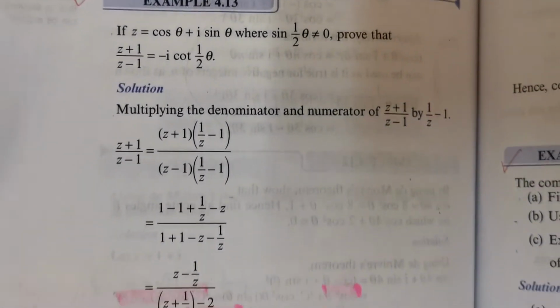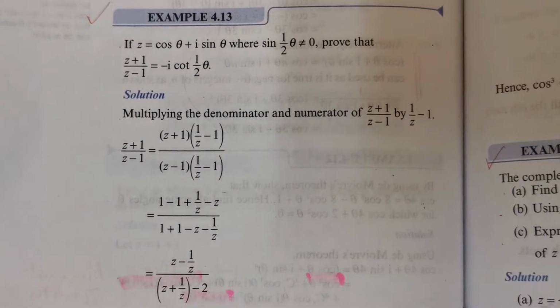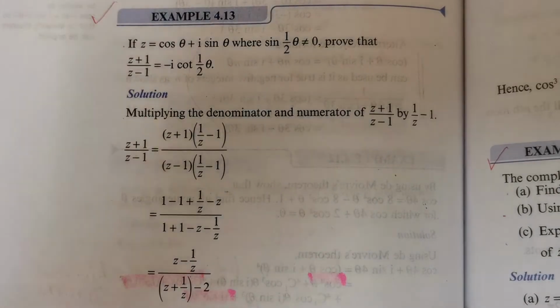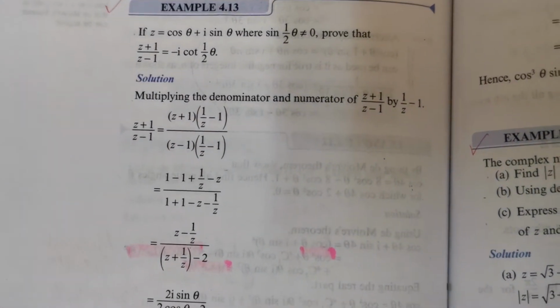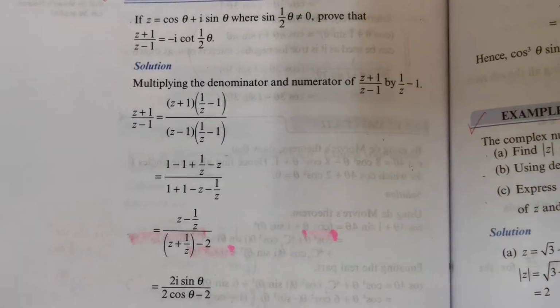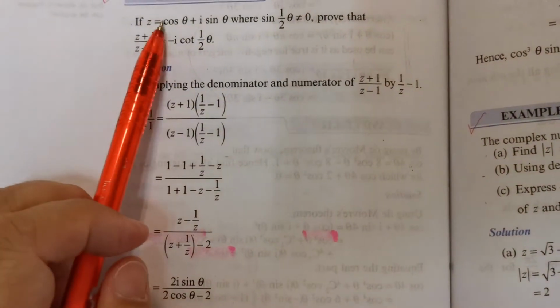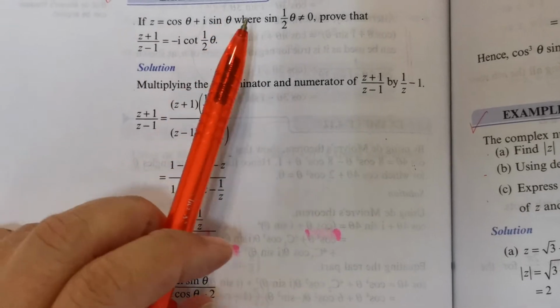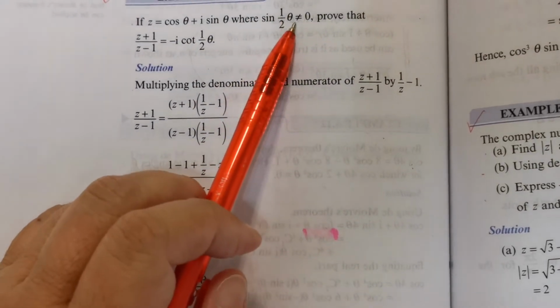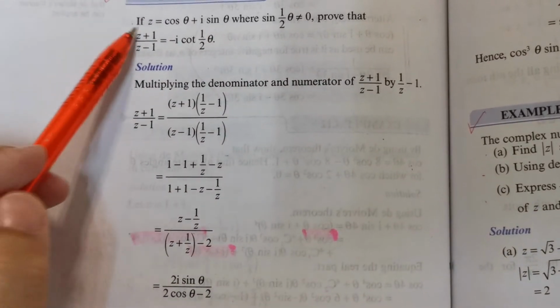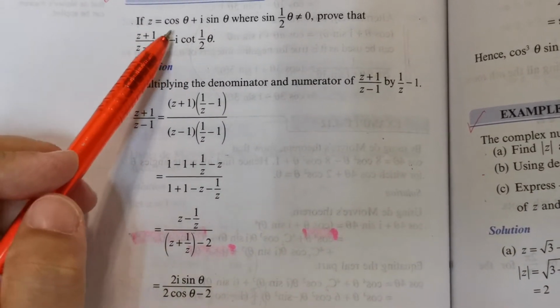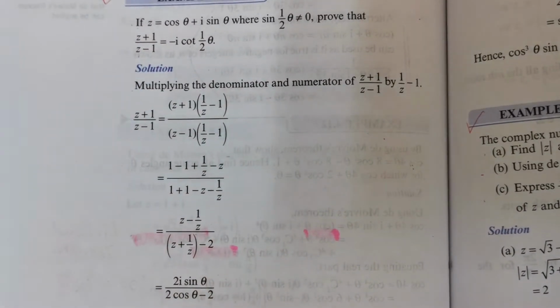Let's see example 4.13. Smaller a bit so you can see the whole question. Example 4.13. If z equals cos theta plus I sine theta, where sine half theta is not 0, prove that z plus 1 over z minus 1 is equal to negative I cotangent half theta.